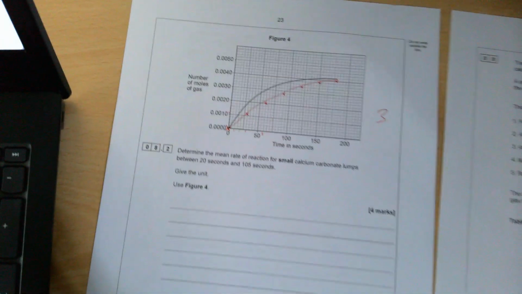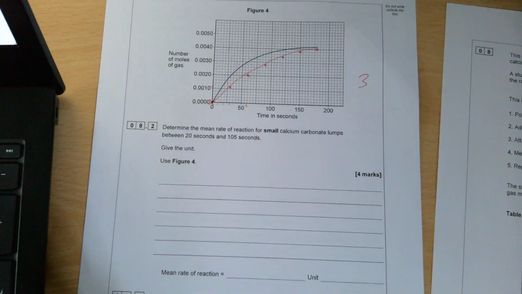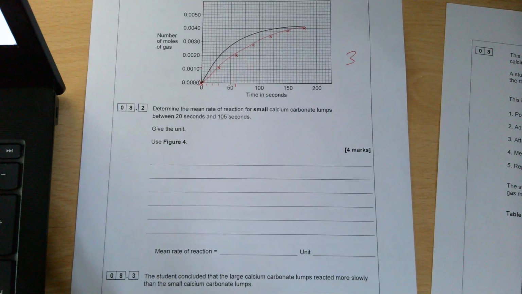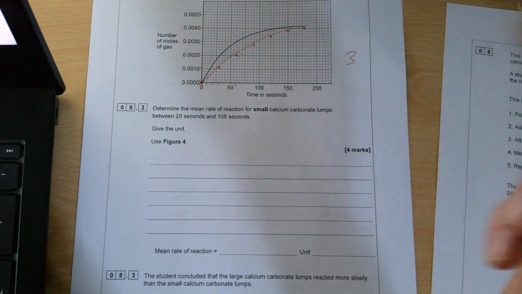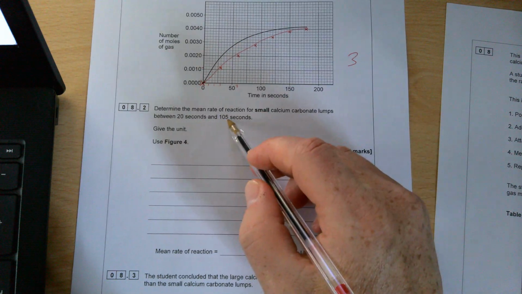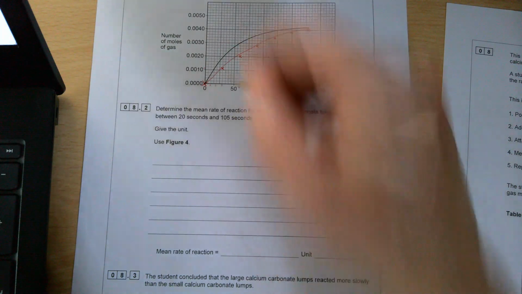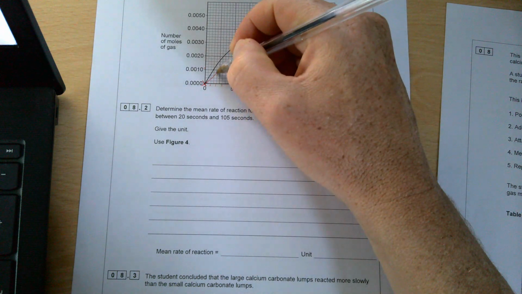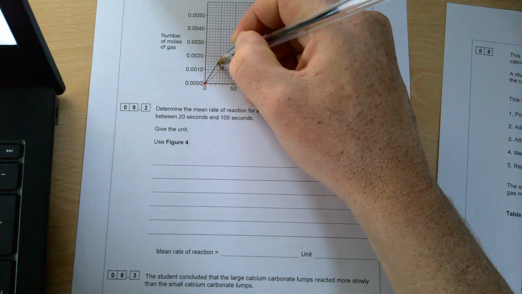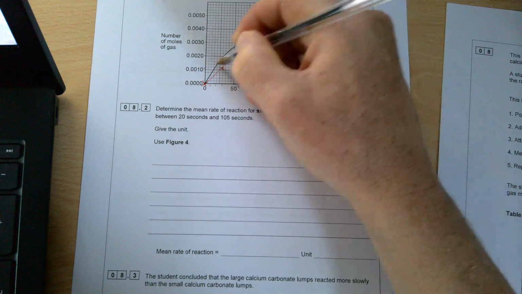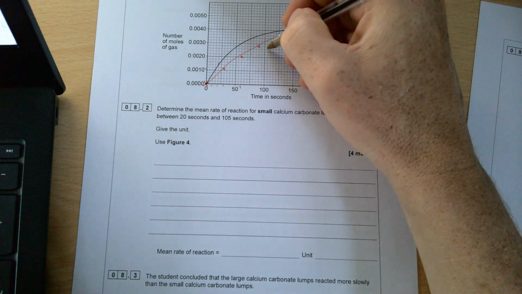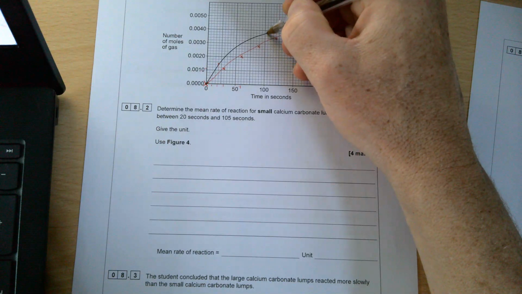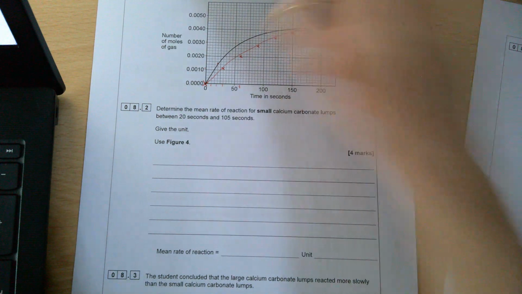Now you were then asked to work out the mean rate of reaction for small calcium carbonate chips. And that's the one that's been plotted for you. And so again, you just have to read the graph at 20 seconds and 105 seconds. So 20 seconds is here. So you should go up to this point here, and 105 seconds, which is there, and you've got to get it exactly right.